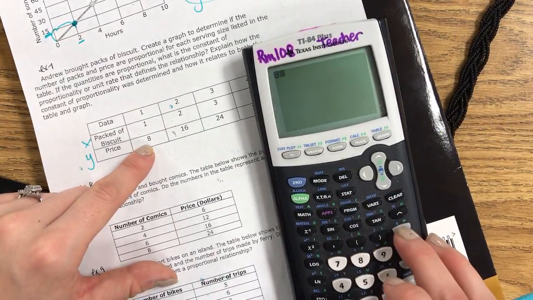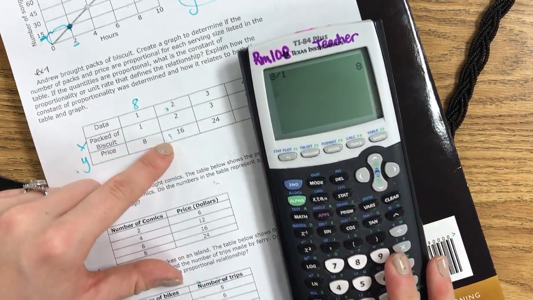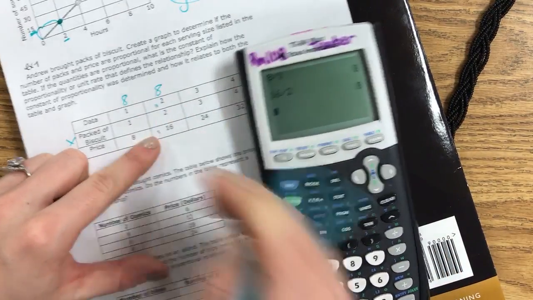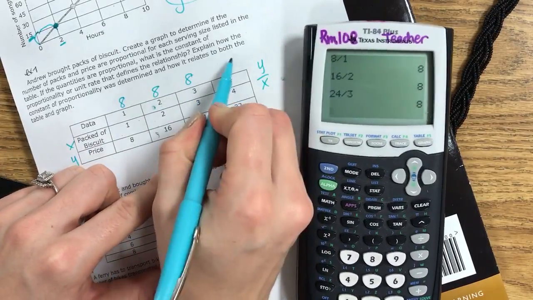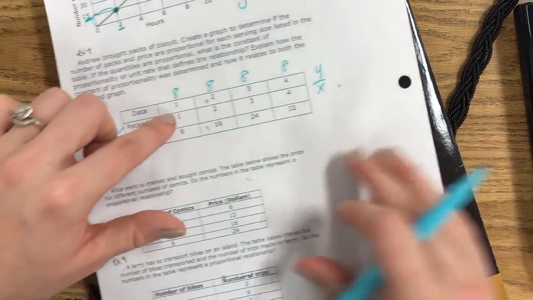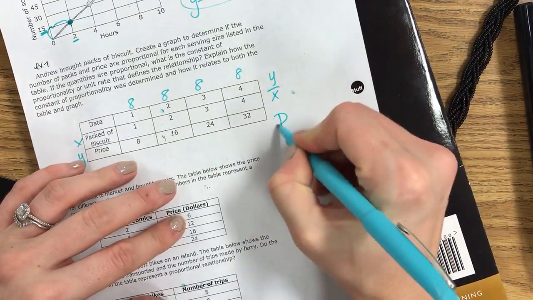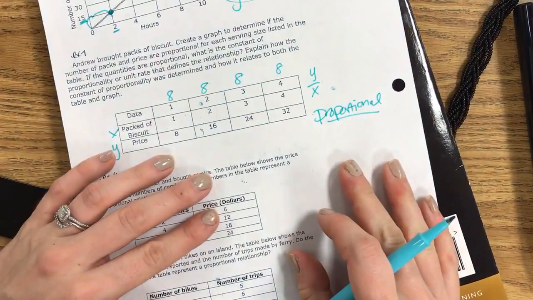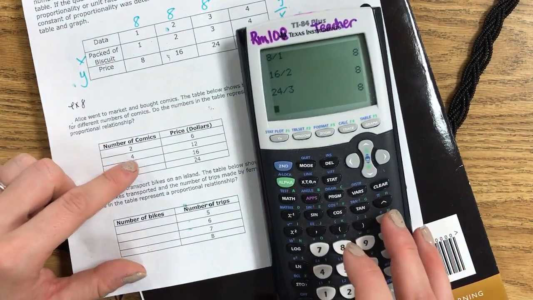So take your y, divide by your x, so 8 divided by 1 is 8. 16 divided by 2 is 8. 24 divided by 3 is 8, and 8. So since these are all the same, since I get the same number each time, then it's going to be proportional. Okay? So let's check the next one.